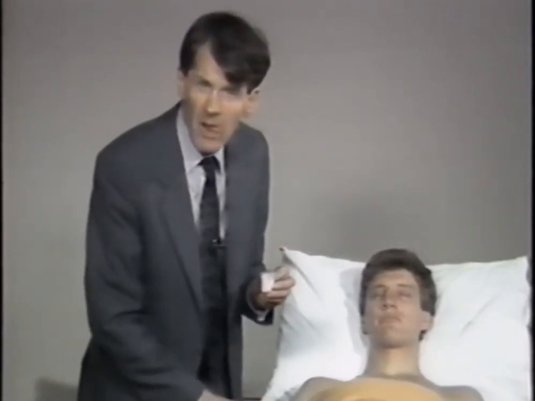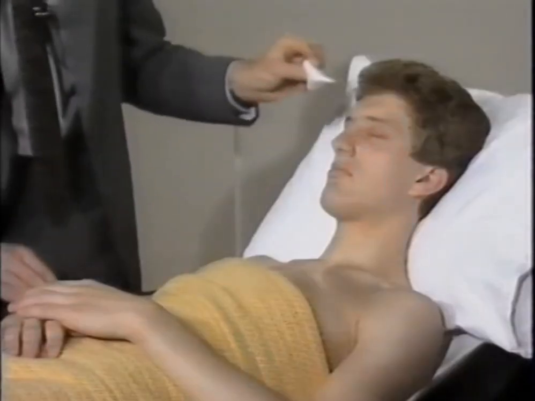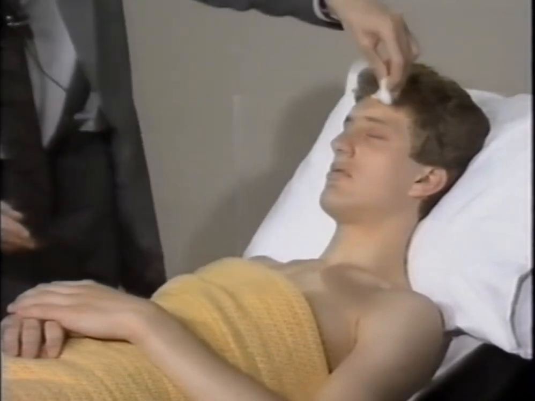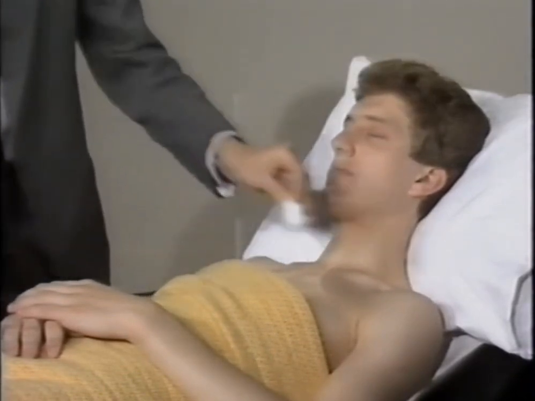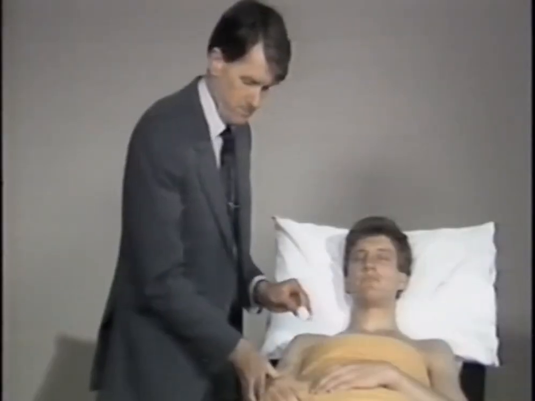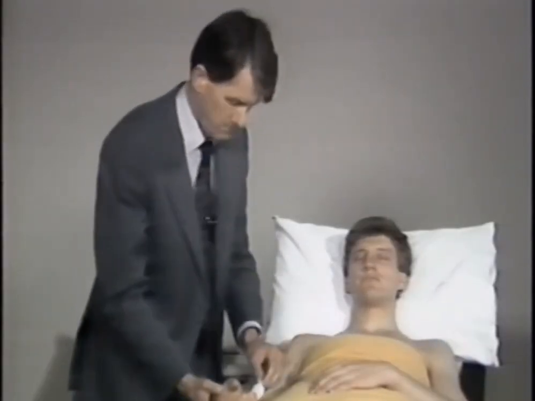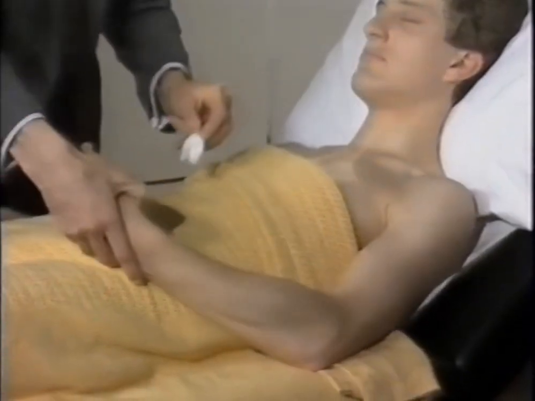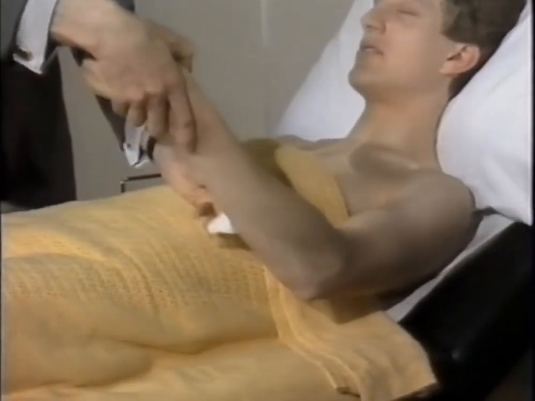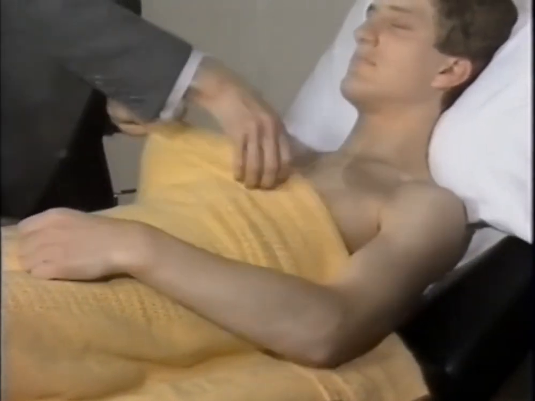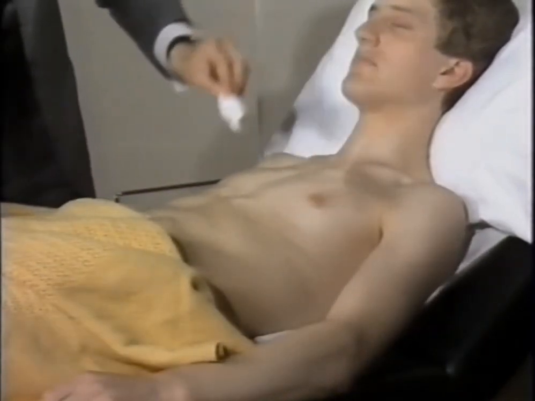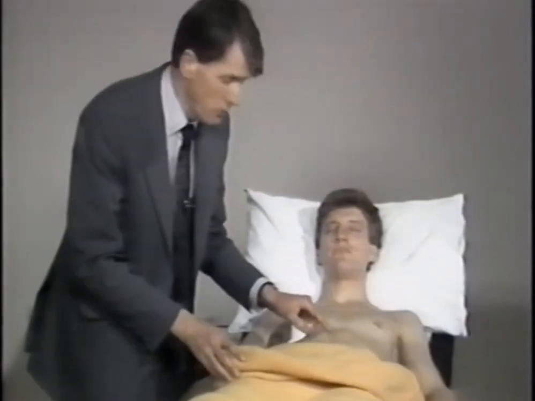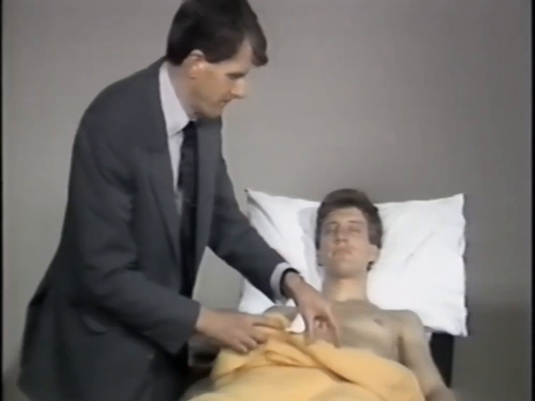And I'm going to start where I'm pretty certain the patient will feel it. Yes. That establishes that we're on the same wavelength. Yes. Yes. Yes. Note that I don't go too close to the midline because the nerves cross over.